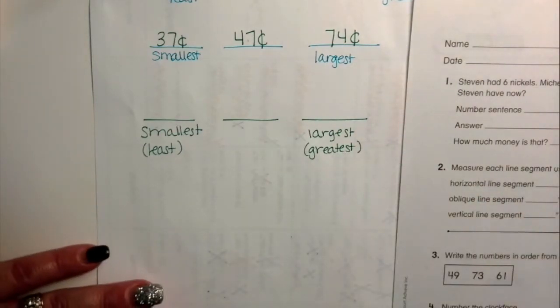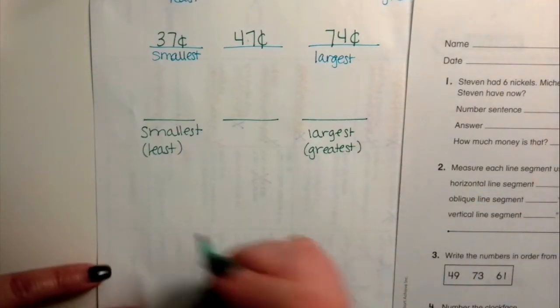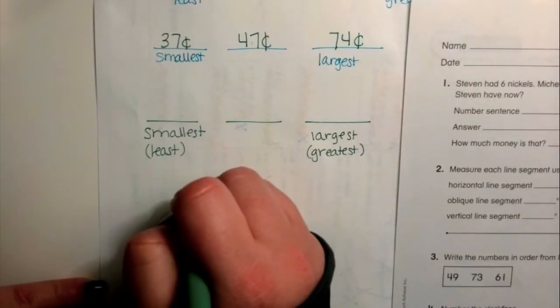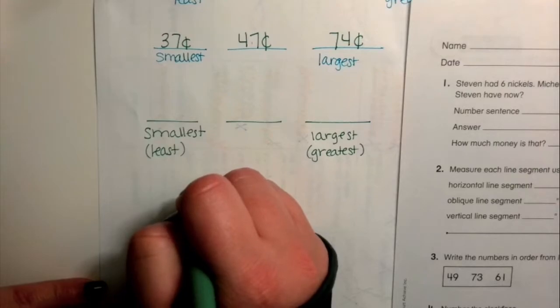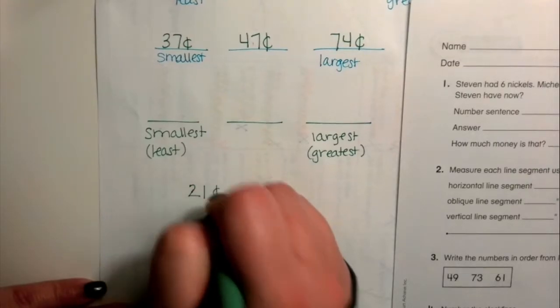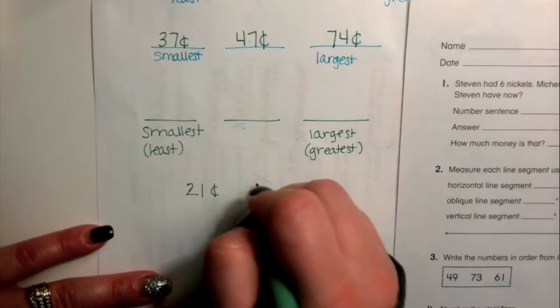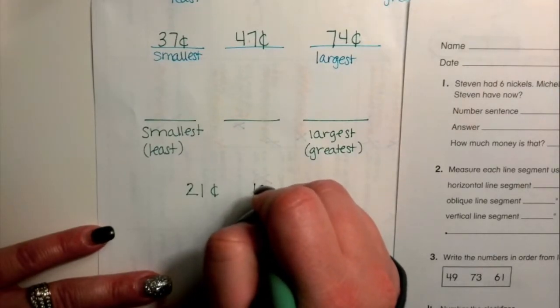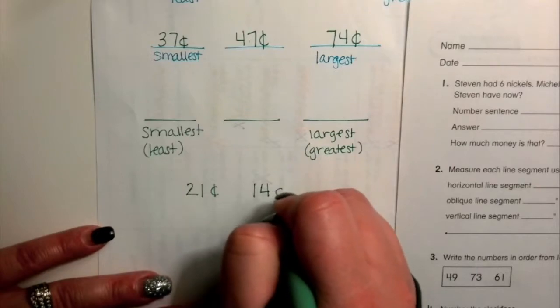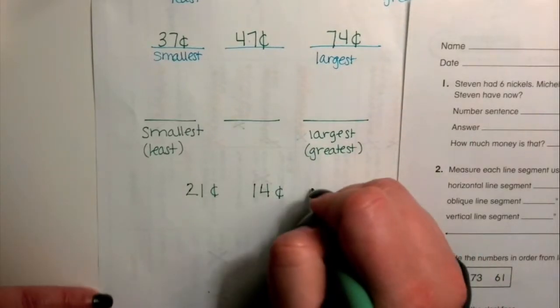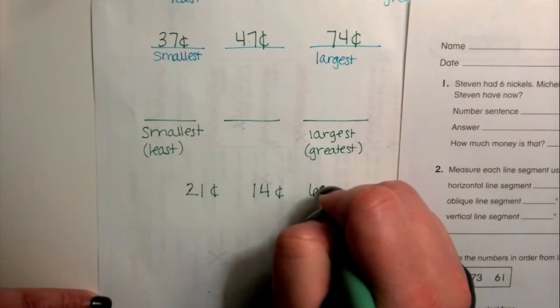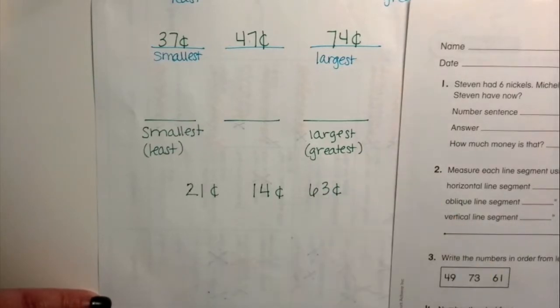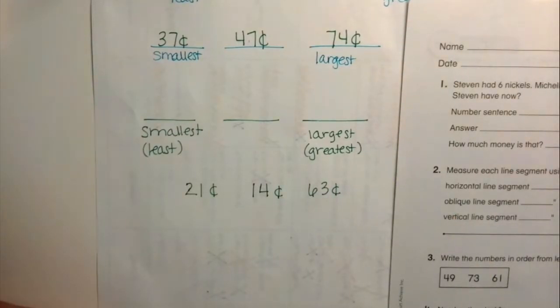All right, here's our numbers this time. We have 21 cents, 14 cents, 63 cents.